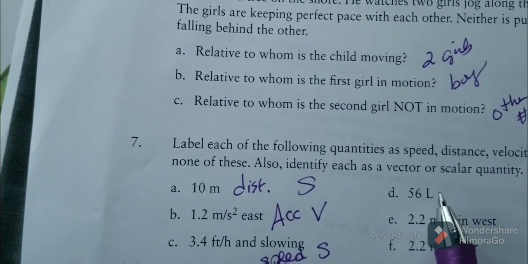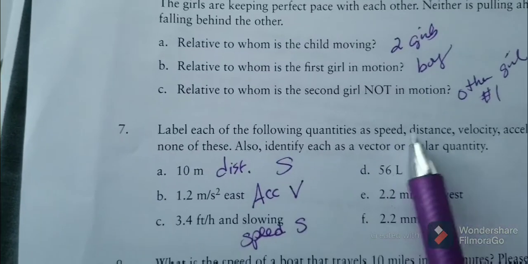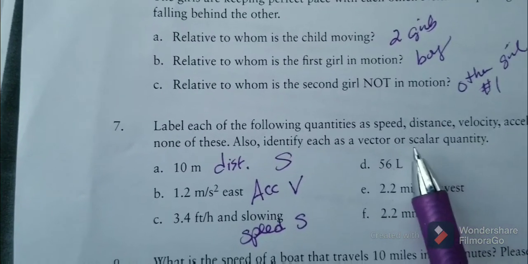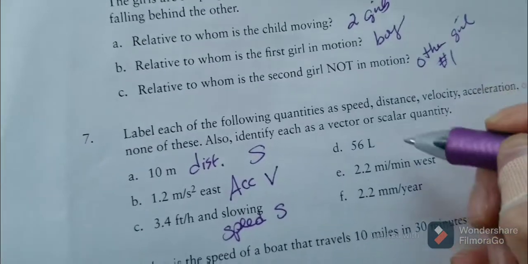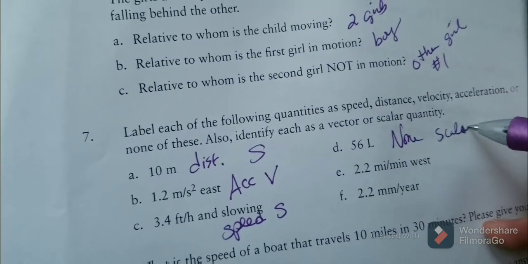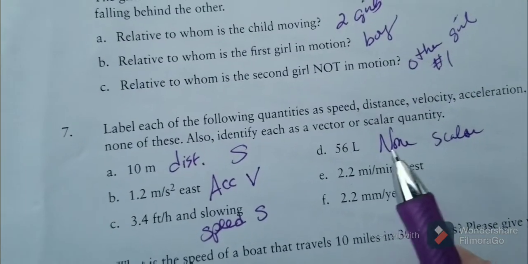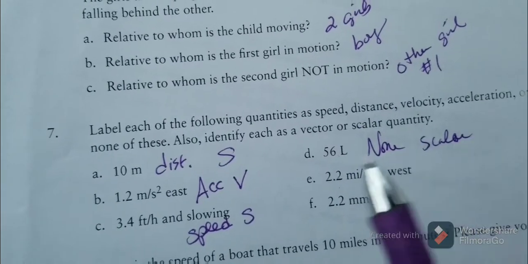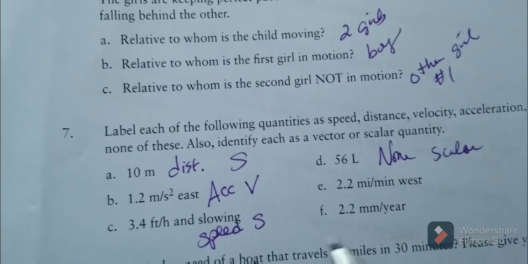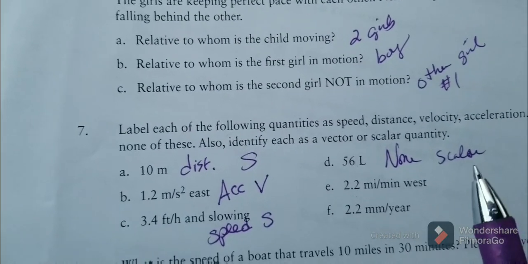Is volume unit, so it is none of these options. And because there's no directional information, it is a scalar quantity. So we're going to say none and scalar. On the test, they won't have a none option because they didn't give you choices. So you'll always be using distance, acceleration, speed, or velocity.